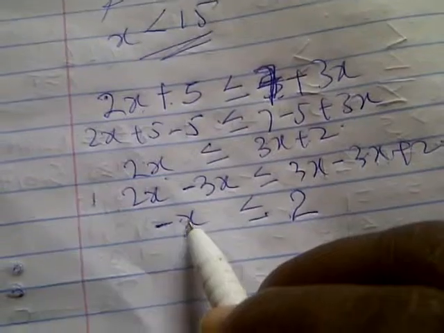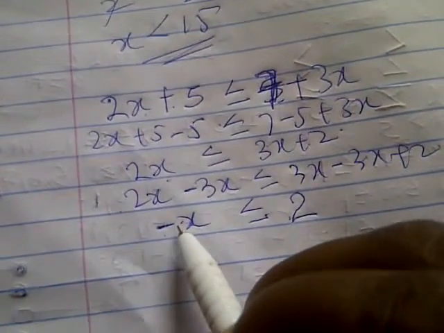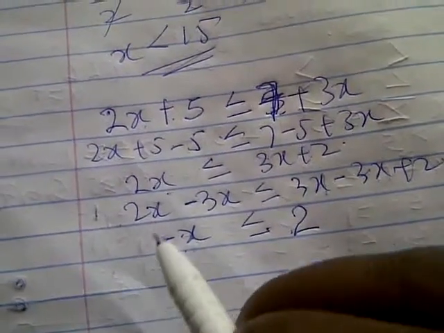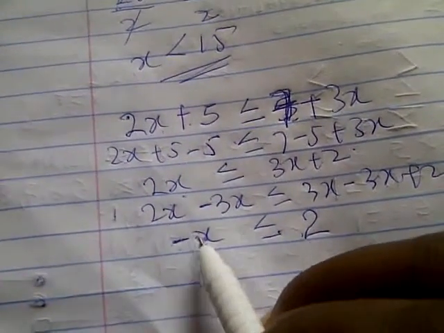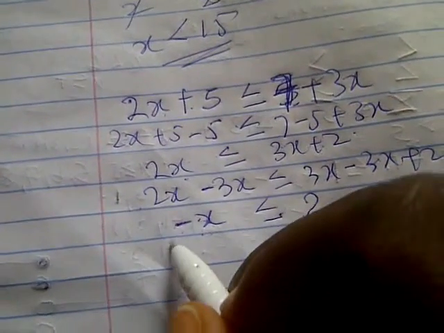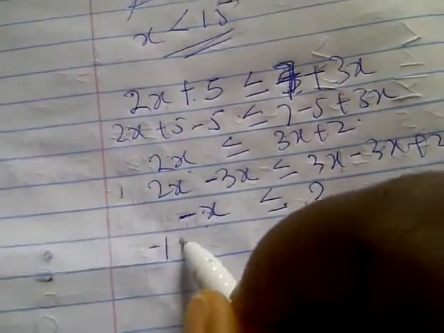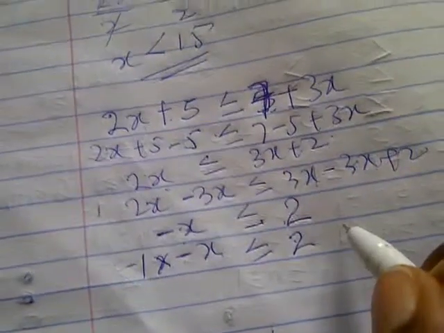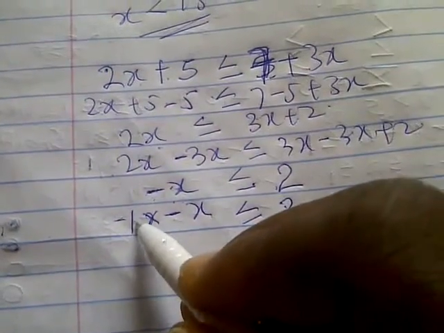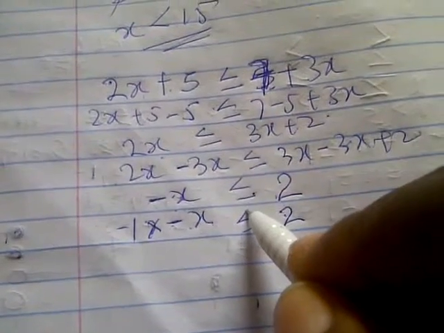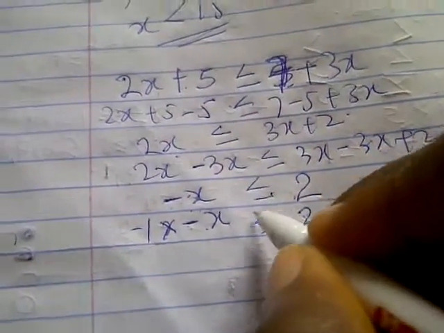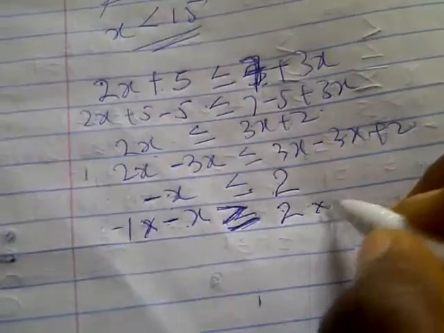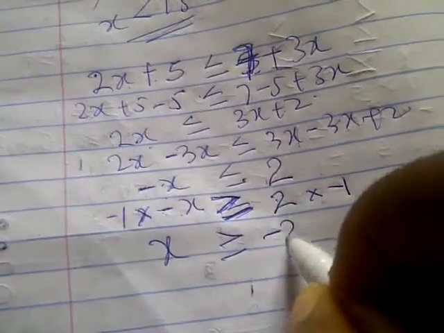This is not x standing on its own, this is minus x. So to make x stand on its own, you have to divide both sides by minus 1 or multiply by minus 1, either one, because minus minus is always plus. So let's multiply by minus 1. Multiplying this by minus 1 gives you minus 1 times minus x less than or equal to 2. Now since we're multiplying by minus 1, this sign is going to change. This sign will now change to this way, and 2 times minus 1. We now have x is greater than or equal to minus 2.